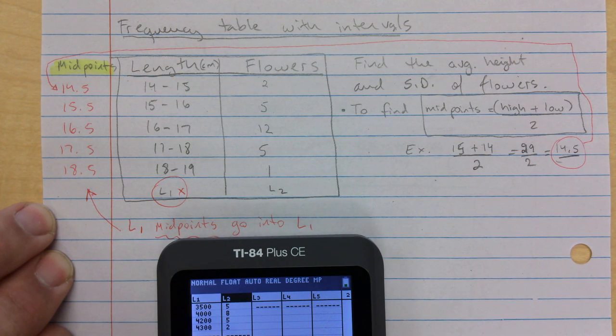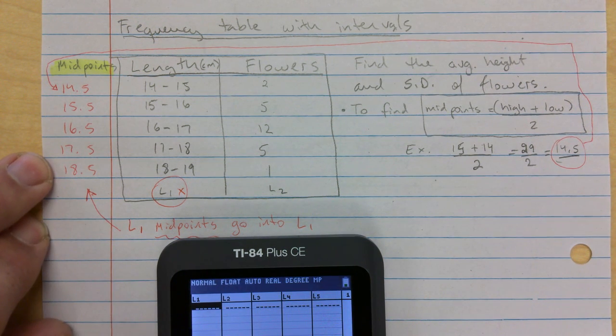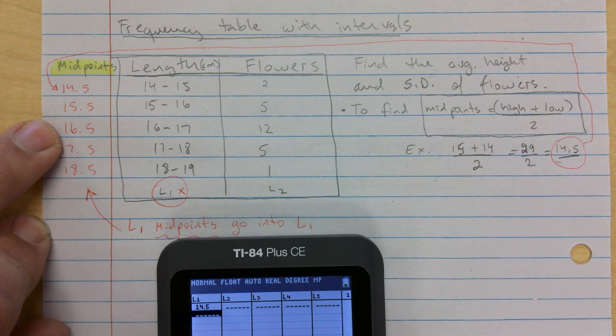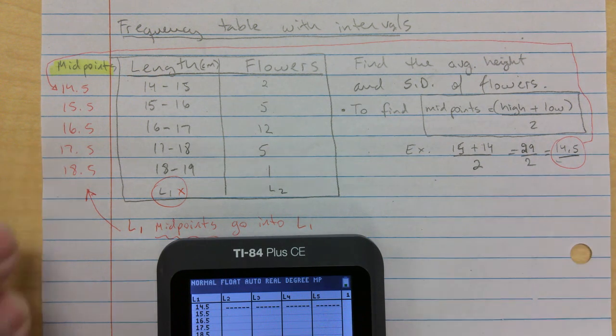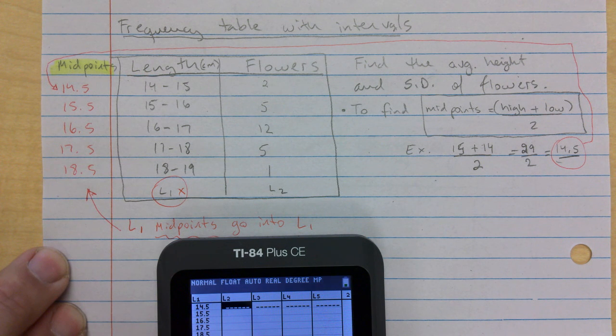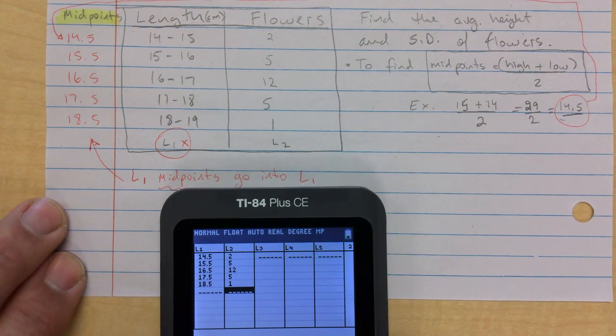Stat, edit, clear both columns for now, and we go 14.5. Oops, what happened there? 15.5, 16.5. One thing that should be clear is that the midpoints should go up consistently by the same amount. If all of a sudden you have a midpoint that doesn't fit, you made a mistake, right? And then we put in the frequencies, 2, 5, 12, 5, 1. So I'm entering those values.